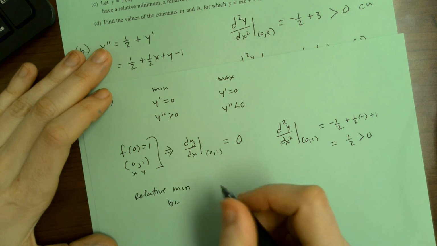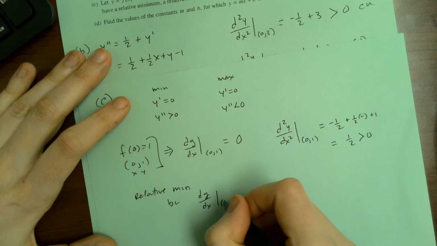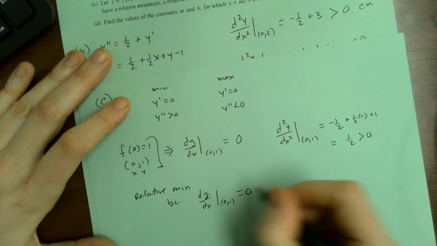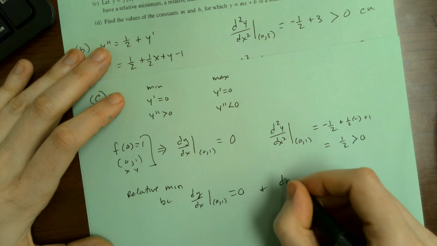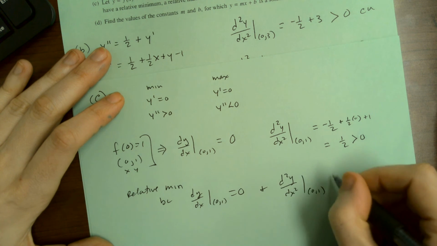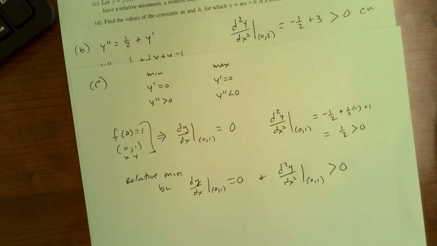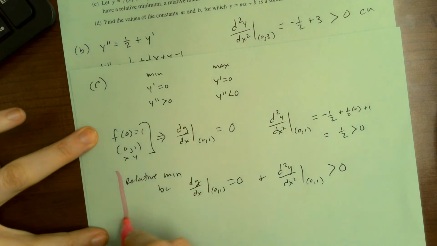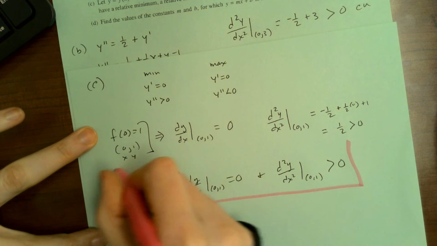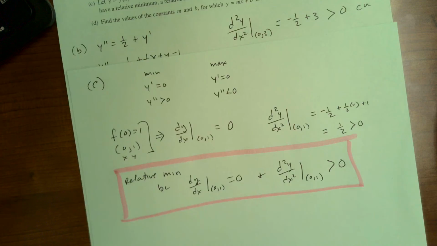Relative min because dy/dx equals 0 and d²y/dx² is greater than 0. Okay. Here we go.